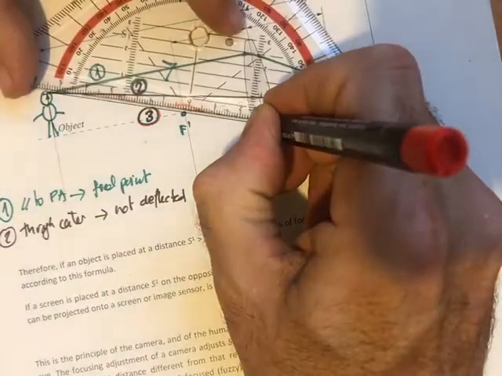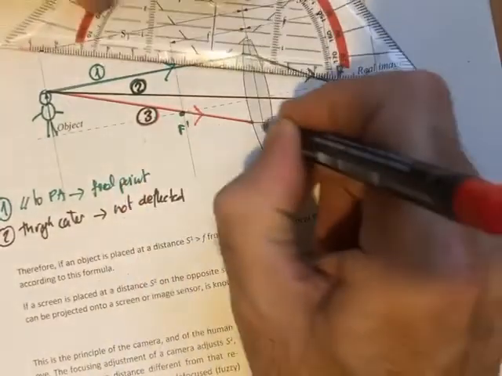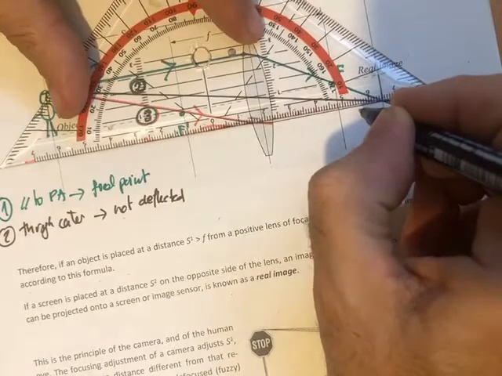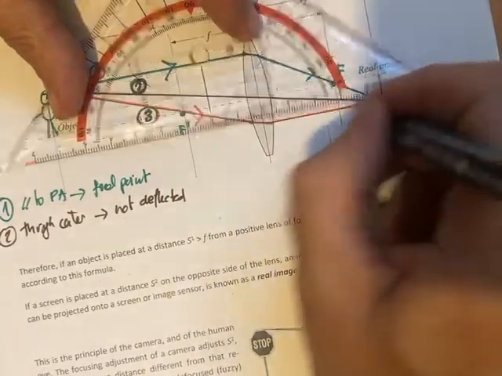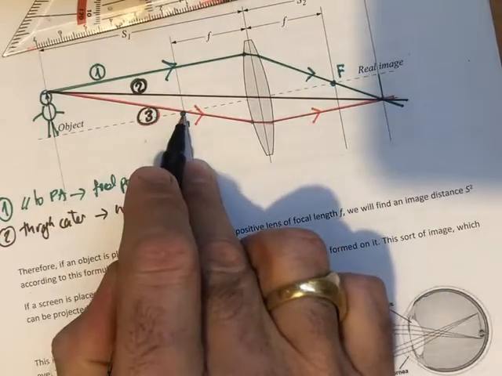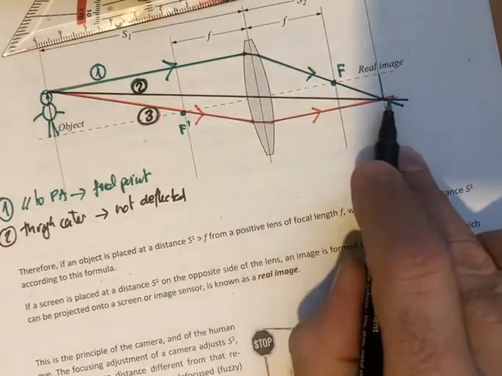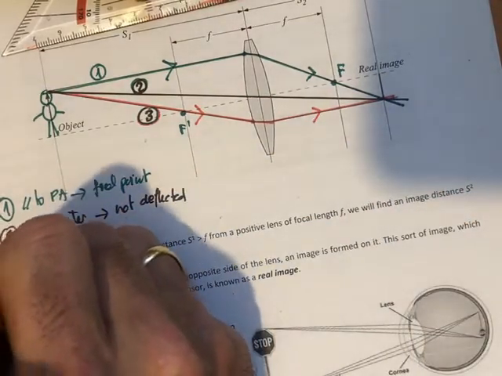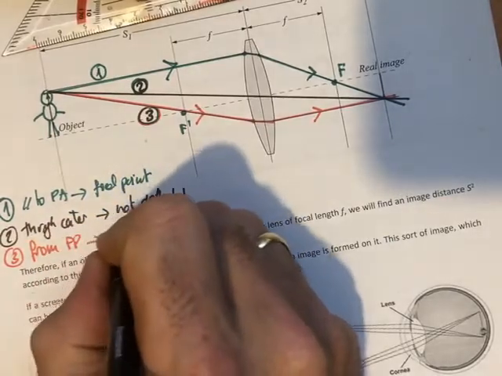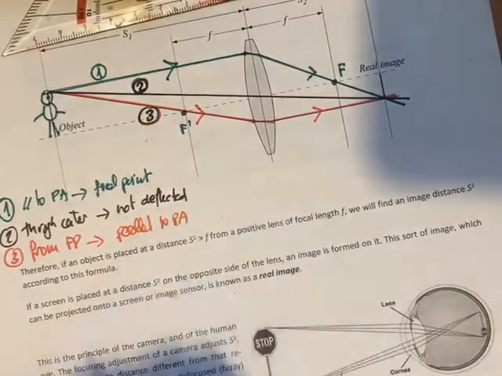So it's basically the same thing, except with light that goes in the opposite direction, but it's the same phenomenon. It's related to the definition of the focal point. And so if you arrive on the lens coming from the focal point, you will be deflected parallel to the principal axis. So 3, from the focal point means parallel to the principal axis.